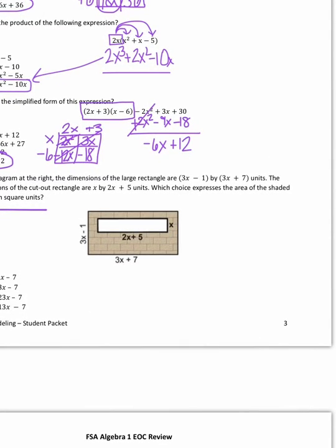This right here is a big FSA style question for your test. So we're going to go ahead, we're going to do the box method to find the area of the big rectangle, which is 3x minus 1 by 3x plus 7, which gives me 9x squared minus 3x, make sure that negative's there, and then we get 21x minus 7, make sure that negative's there.